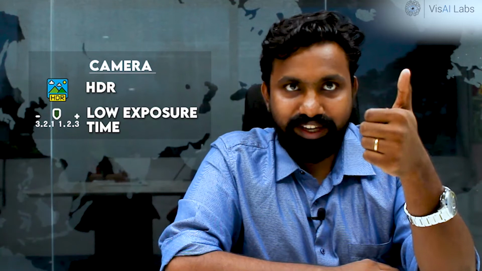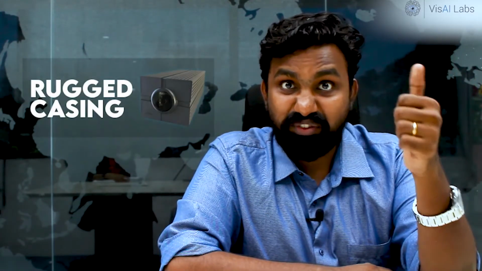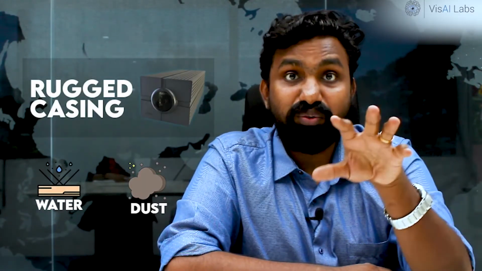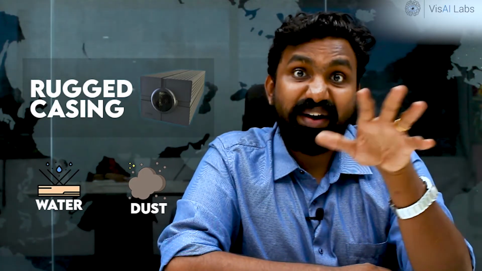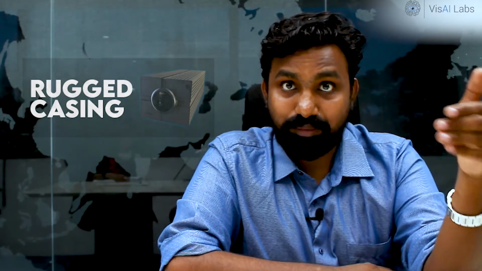Now coming into hardware, you need to make sure that your embedded camera has good HDR capabilities with low exposure times so that you can take good quality images in both day and night lighting conditions. Also, as for the other hardware, you need to have the right rugged casing with water and dust resistance, which also takes care of the mild temperature variations your hardware will be subjected to.